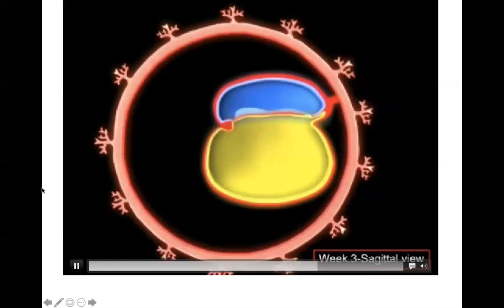Oh, see, and here they show this is the chorionic sac. This is the big balloon of water that all of this lives inside. So that's actually a really good view of it.